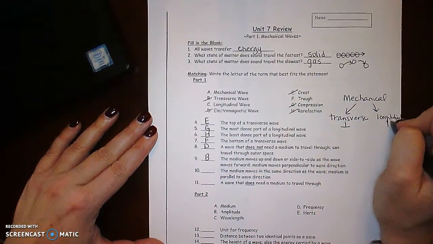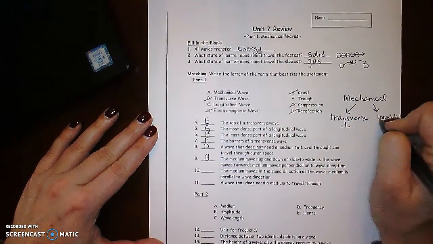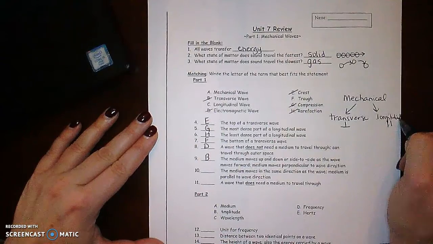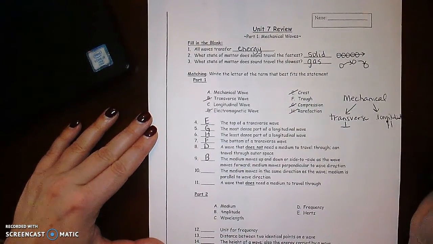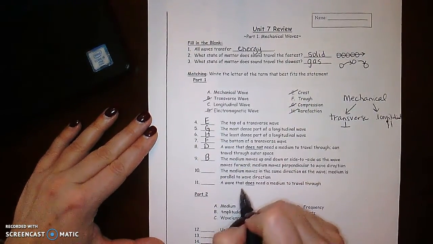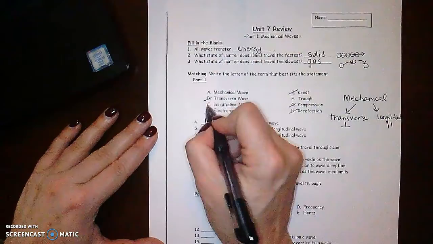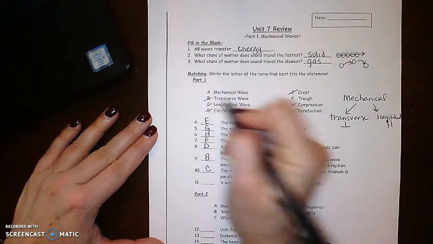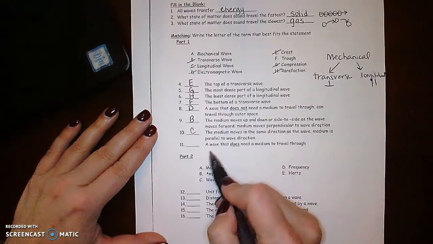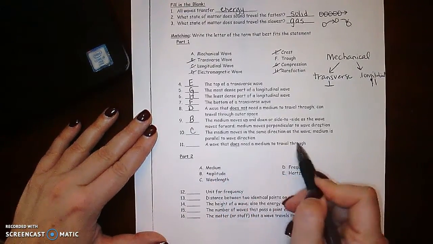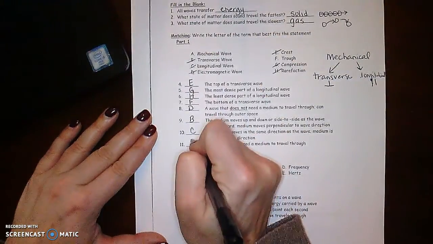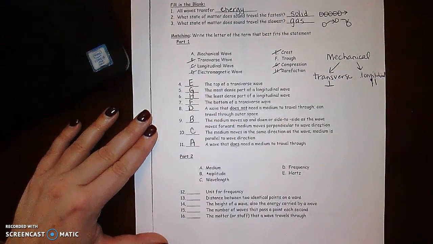That's going to be a longitudinal wave. Remember, longitudinal starts with an L, ends with an L, so it is parallel. So that's a longitudinal wave. That's going to be C. And then a wave that does need a medium to travel through, that's going to be a mechanical wave. That's our last one.